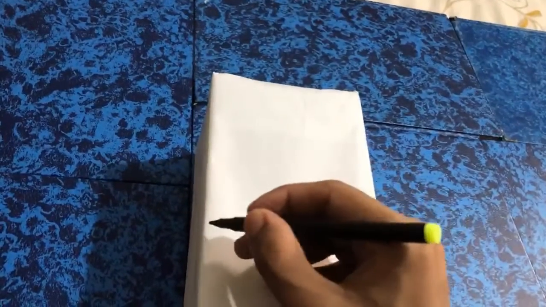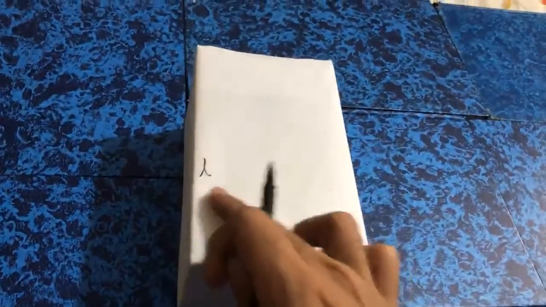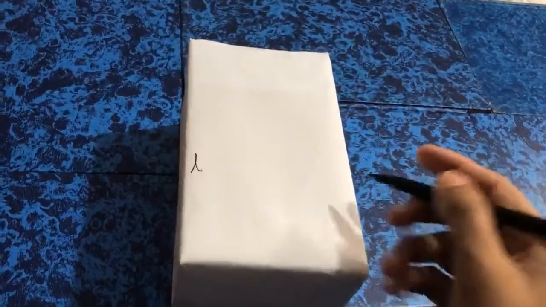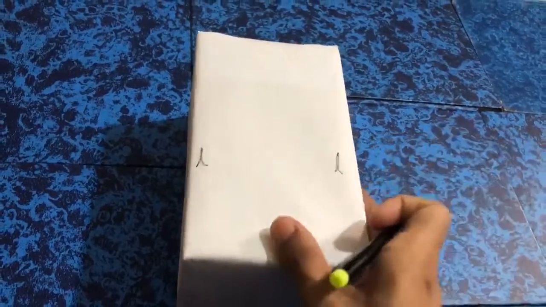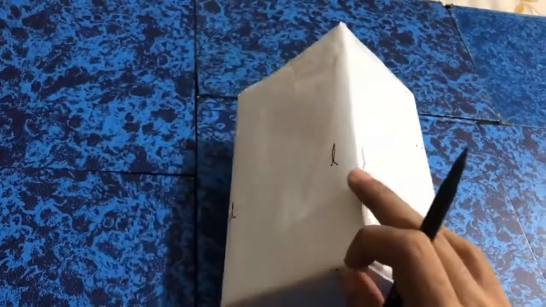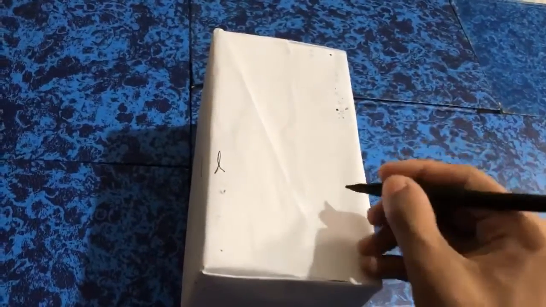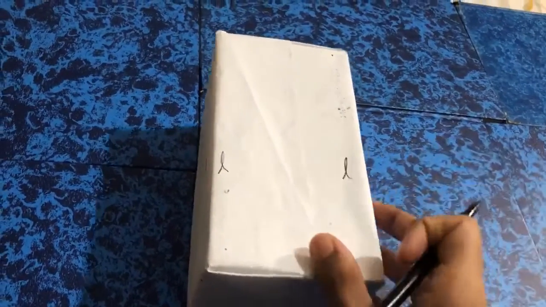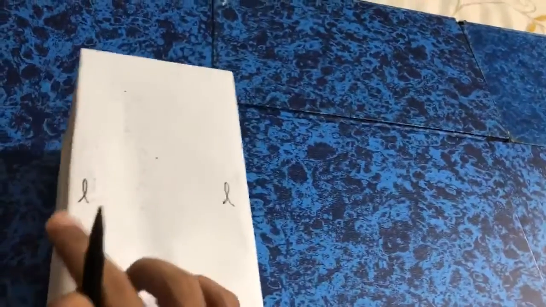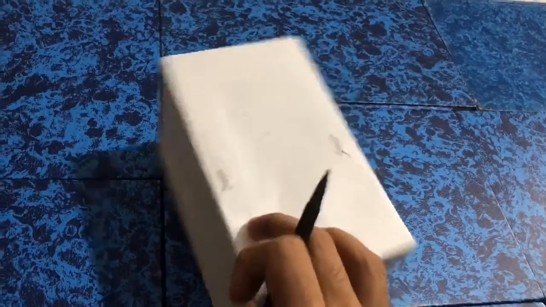I'll write the L here also for my better understanding. Now this side is L, this side is also L, the opposite side. I call that L. And here I'll write L again because this side is L. Again the opposite side will be L. So we see that all these sides are L, and this is where we started. So we came to the starting point.